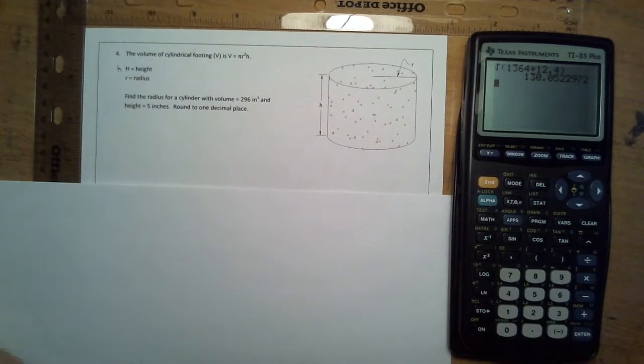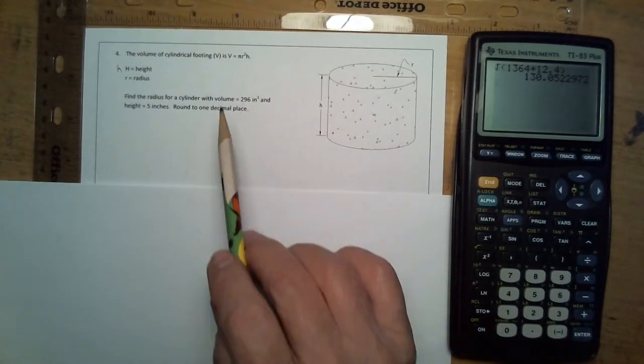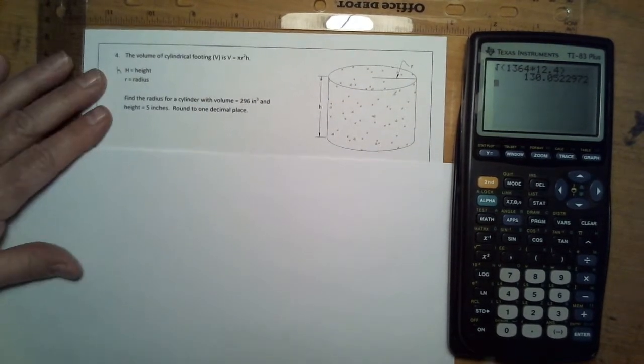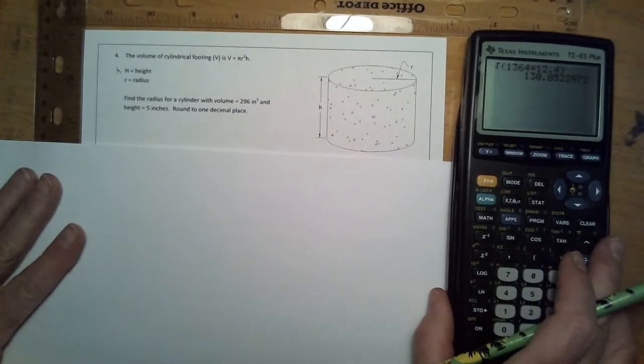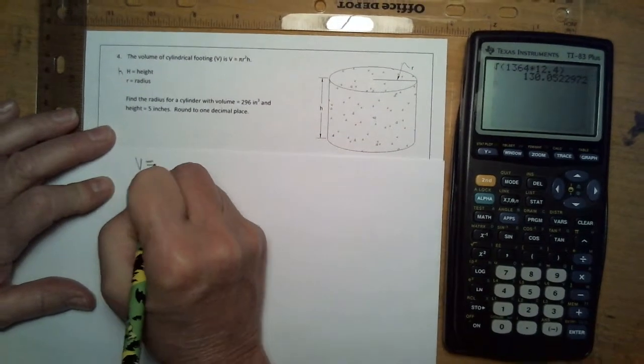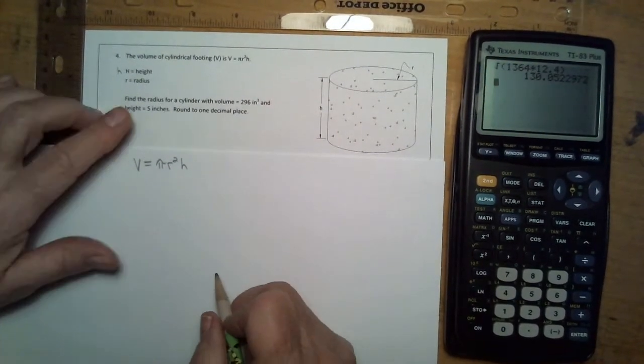And our job is to find the radius for this cylinder that has a volume 296 cubic inches and a height of 5 inches. So the first thing I'm going to do is copy down the formula. Volume is equal to pi r squared h. And I'm going for radius.